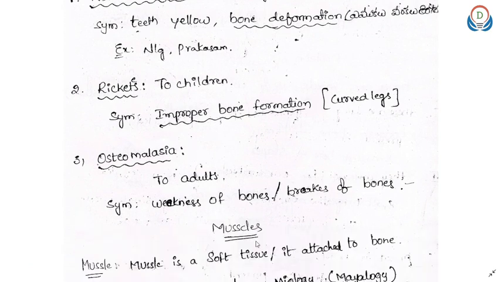Osteomyelitis we can see in adults. What are the symptoms? Weakness of bones or breaks of bones. In the bones we can see breaks. These are the bone diseases: rickets, osteomyelitis and osteoporosis.